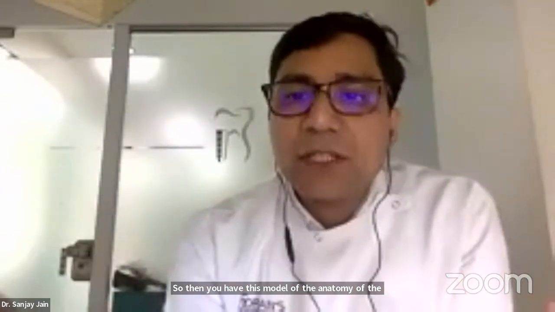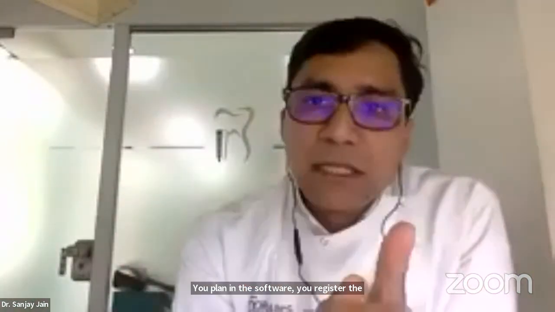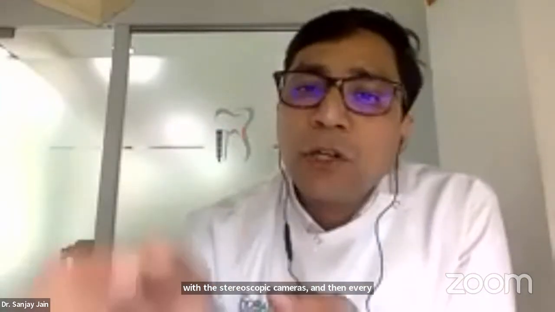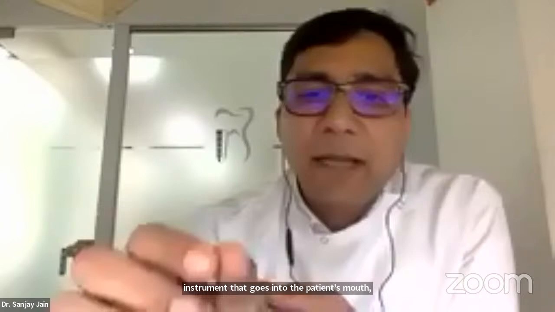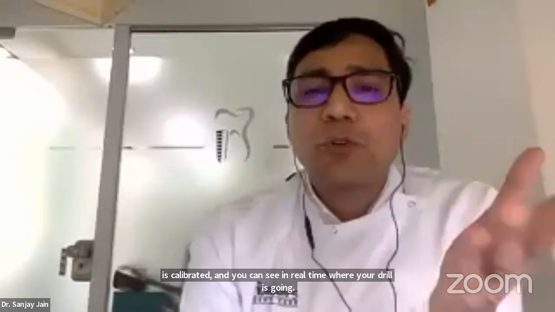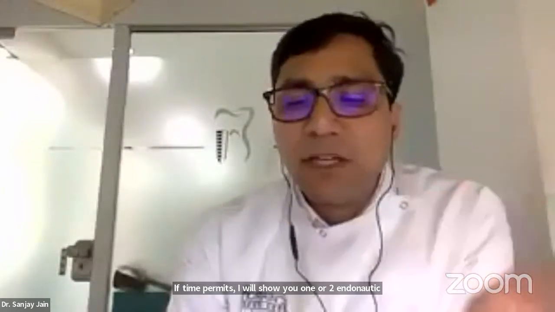You plan in the software. You register the patient's jaw with the stereoscopic cameras, and then every instrument that goes into the patient's mouth, including the handpiece, is calibrated. And you can see in real time where your drill is going. If time permits, I will show you one or two endodontic cases, and you will be able to appreciate how beautifully this navigation system can be adopted for calcified cases, for periapical surgery cases, for instrument retrieval.